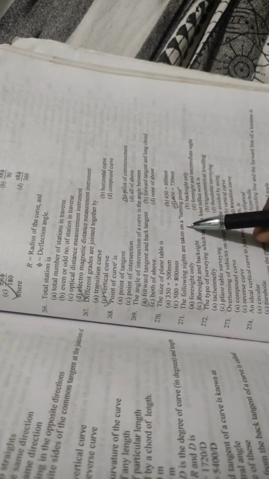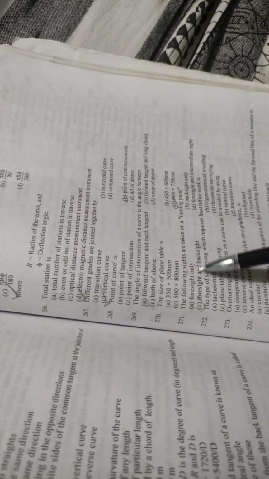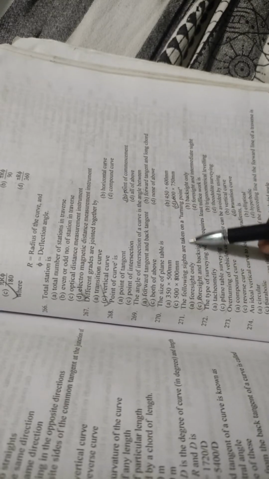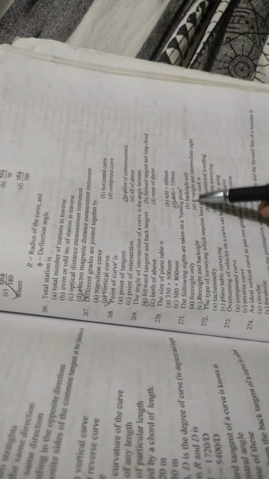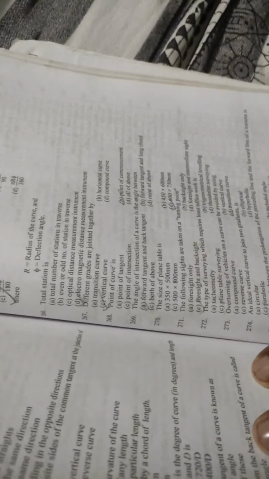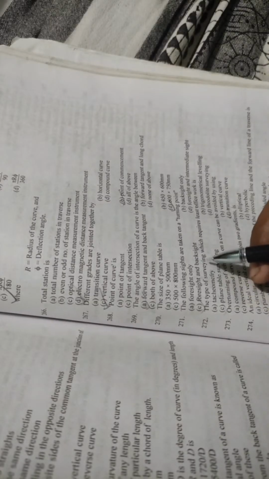Following sights are taken on a turning point: foresighting only, backsighting only, or both foresight and backsight. Turning point has both foresight and backsight.